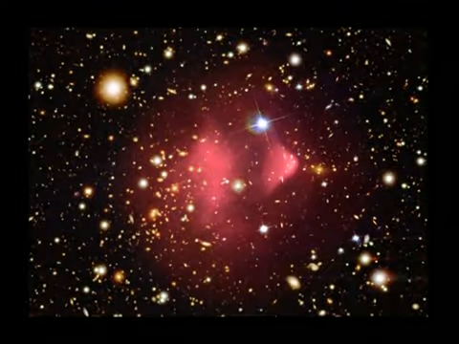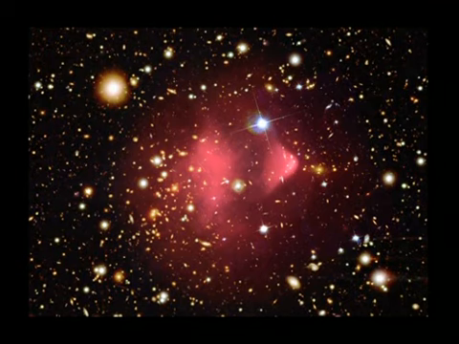So what you see is basically the gas gets stuck in between, and you get a separation between where the galaxies are and where the gas is in between. That is, of course, intrinsically interesting to astronomers. Astronomers would like to understand how clusters have evolved in cosmological history. You don't get many examples of two clusters of galaxies passing through each other, so it's a lot of fun just to think about that. But also, from our point of view, we're interested in dark matter and dark energy.